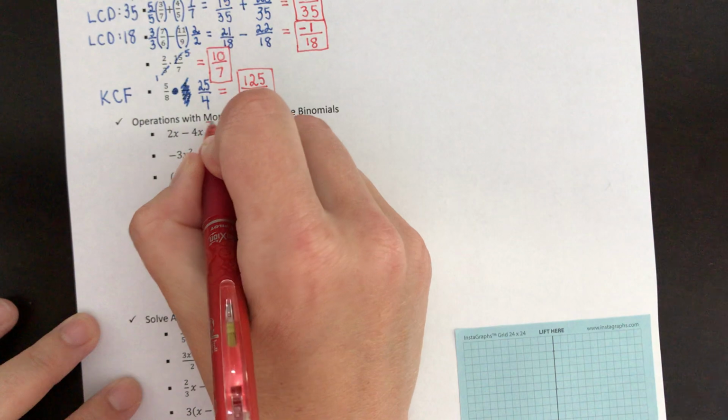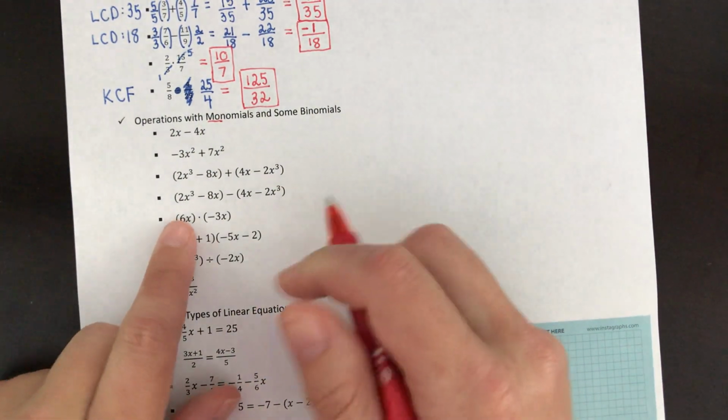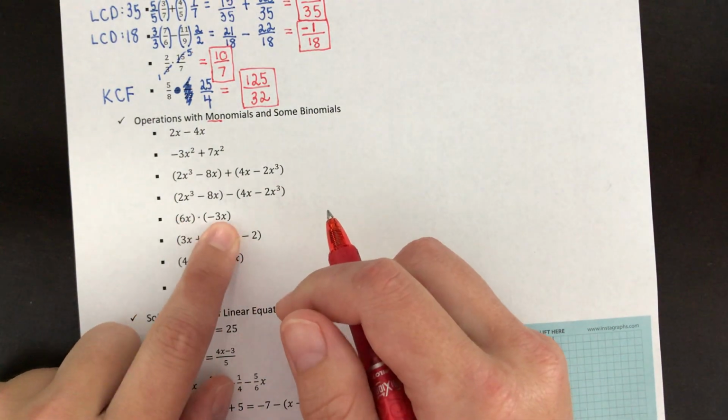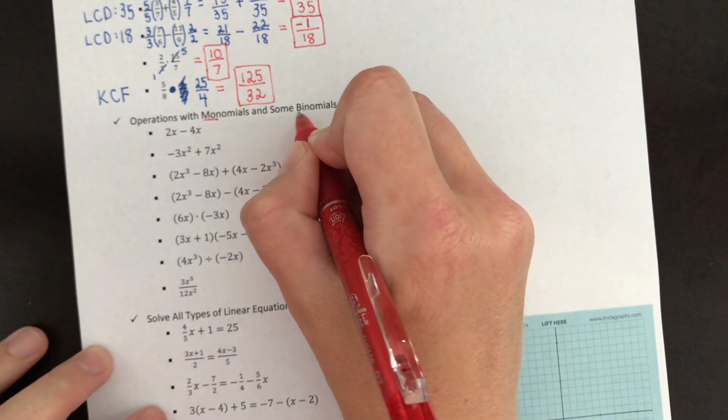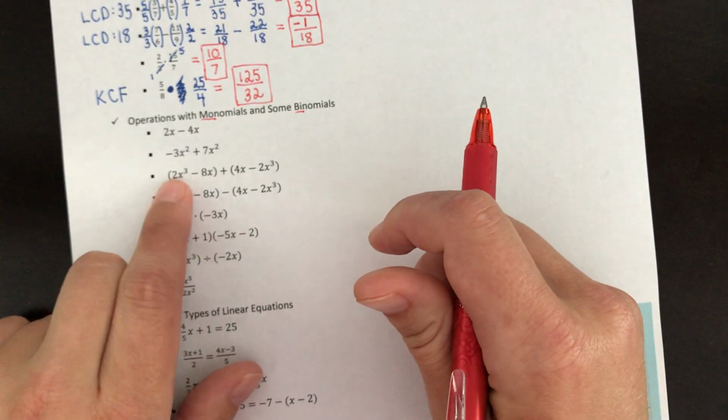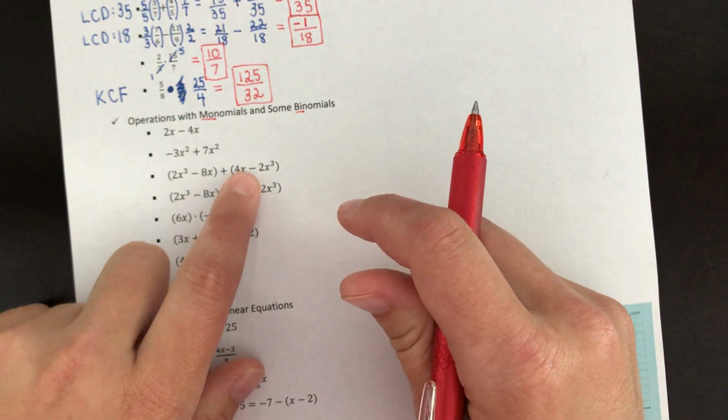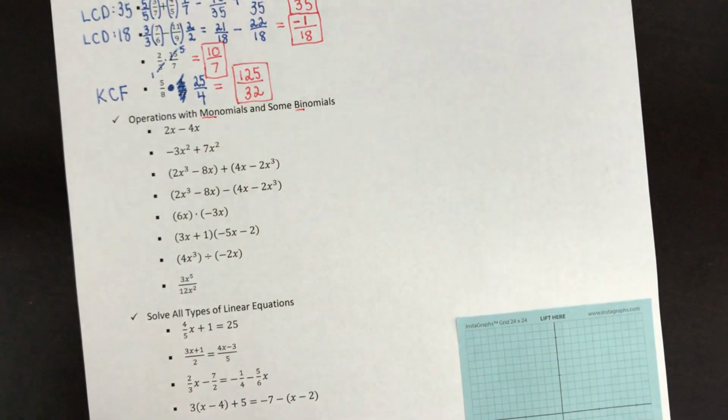So remember, a monomial is a single term. Like this is a monomial times a monomial, one term times one term. And a binomial is two terms. So this is two terms here added to two terms here. So just so you remember.